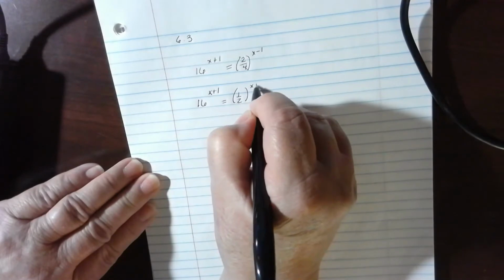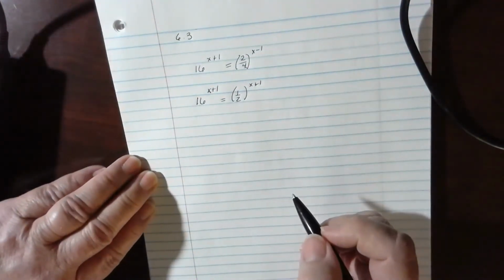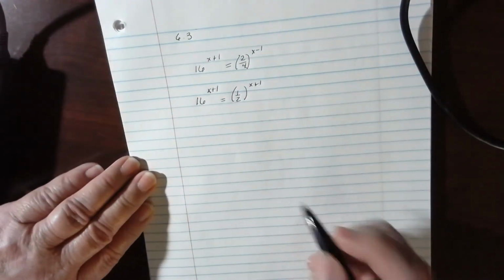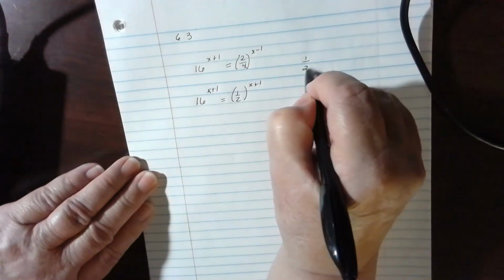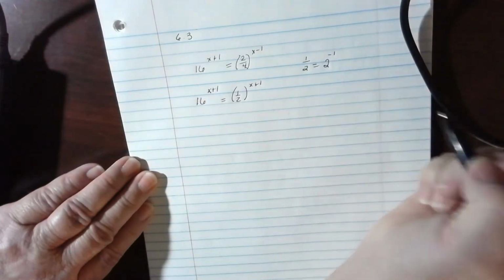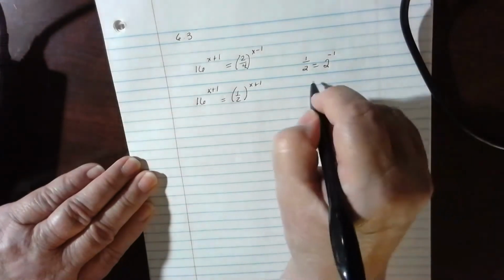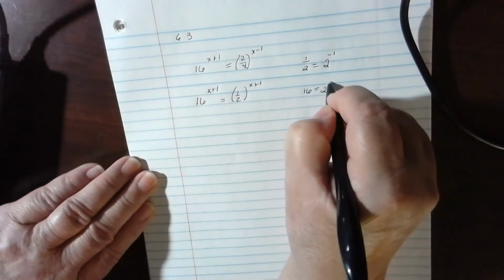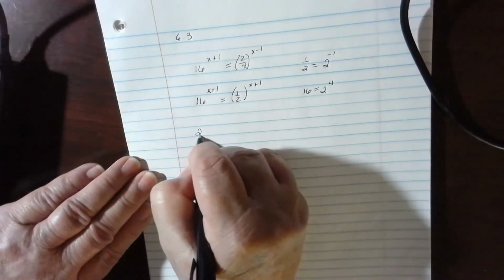And then your common base is 2, because 1/2 is 2 to the negative 1. That's where I messed it up. And 16 is 2 to the 4th.